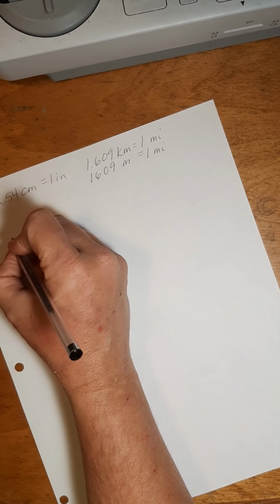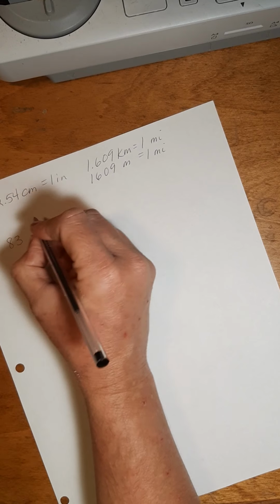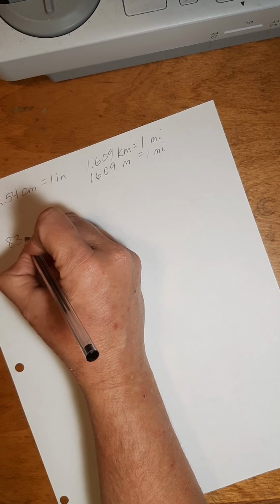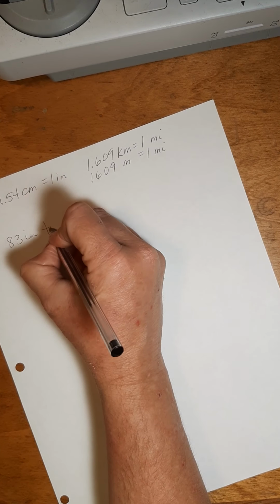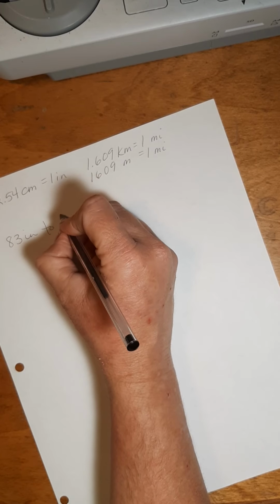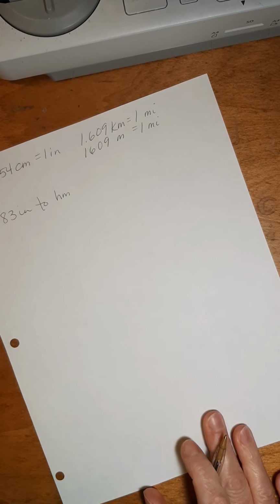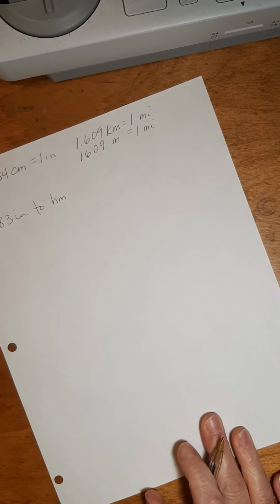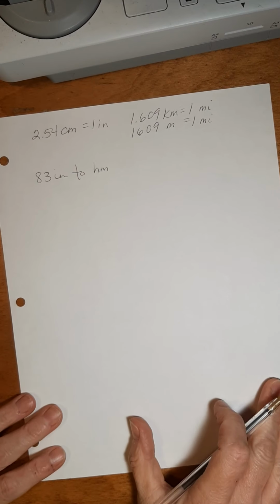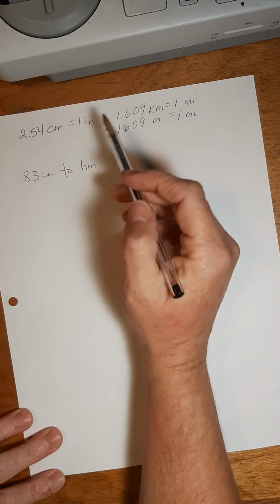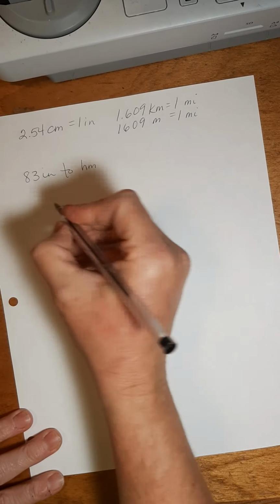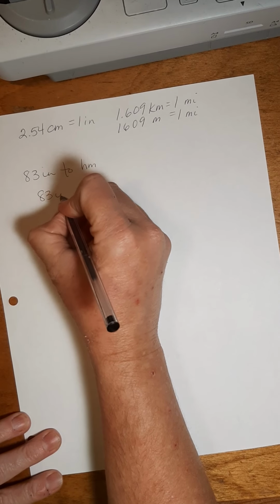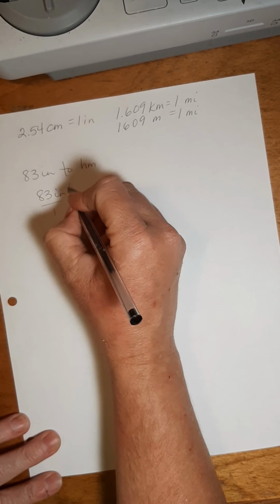So let's say I have 83 inches, and I want to go to hectometers. Get my chart back because I'll need it here in a second. Well, what I personally would do is, when you look to see which bridge you need, I would say this one. So remember, you always start with what's given, over and understood 1.